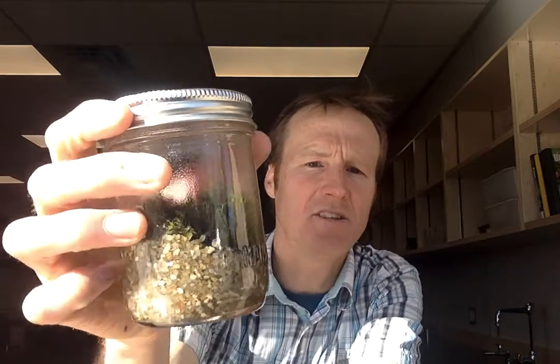Below that, as you can see here, I got some aquarium gravel. This is just a substrate for the moss to grow on. To be honest with you, I'm not really sure if the gravel is doing much of anything.